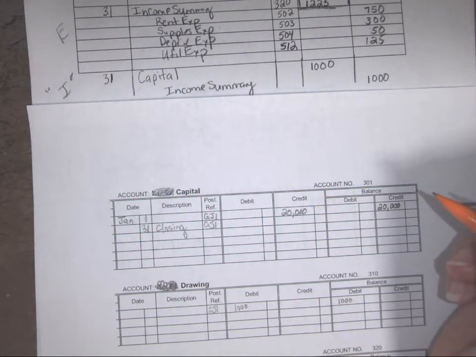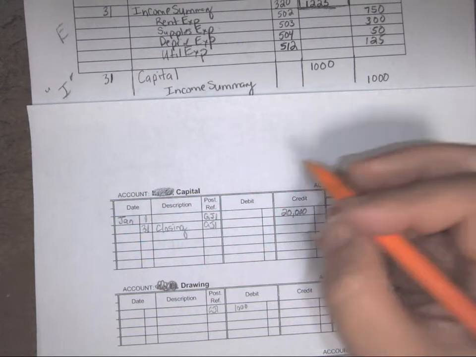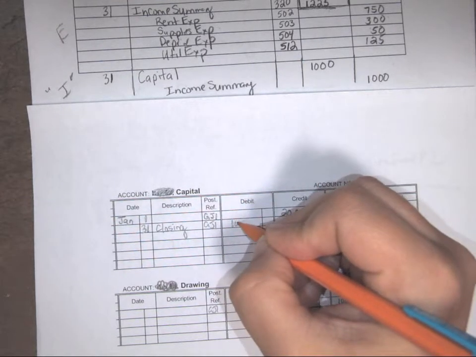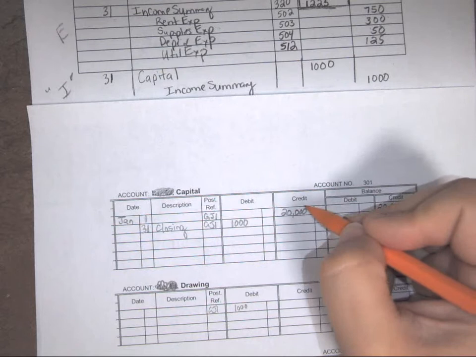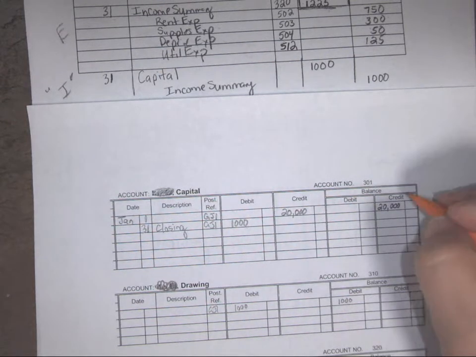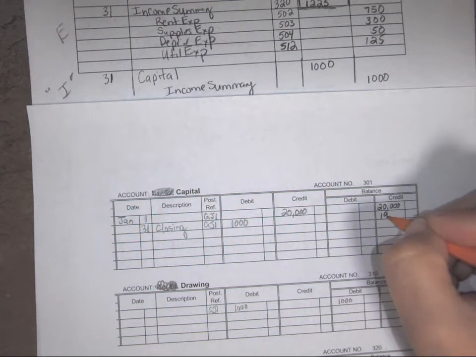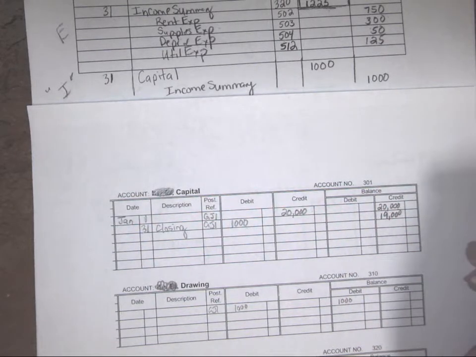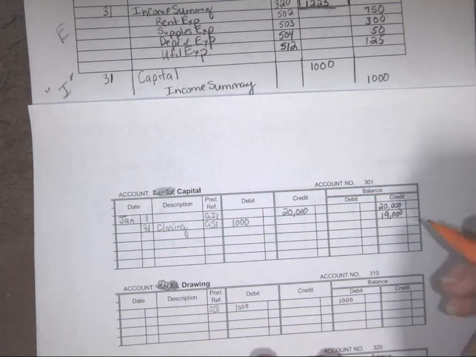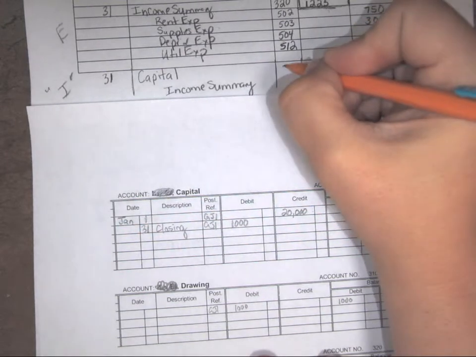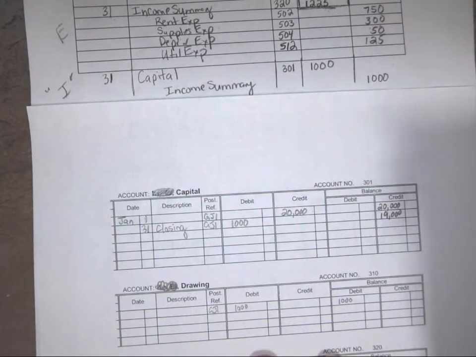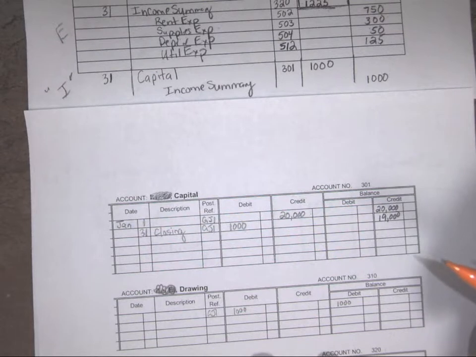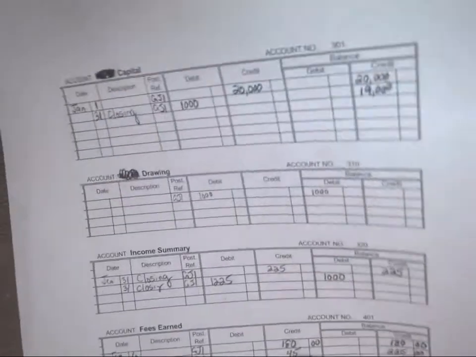And for this particular one, it will be $1,000. So I have a credit and I have a debit, so I would have to subtract, and that is going to leave me with $19,000 because that $20,000 is bigger. It's still going to be on the credit side. This is account 301, so I would post that number in, and then I would look at that income summary for $1,000. So I'd come back over here.